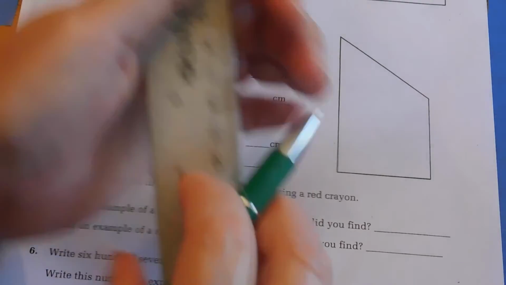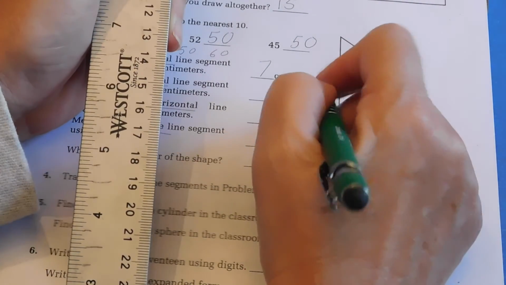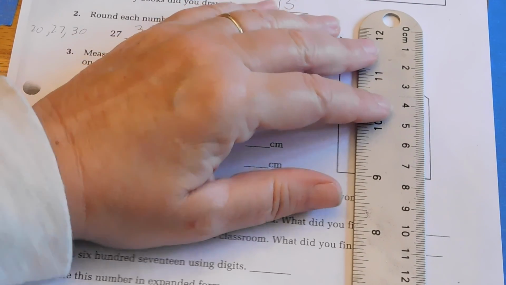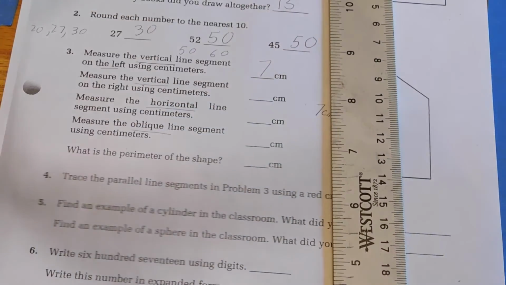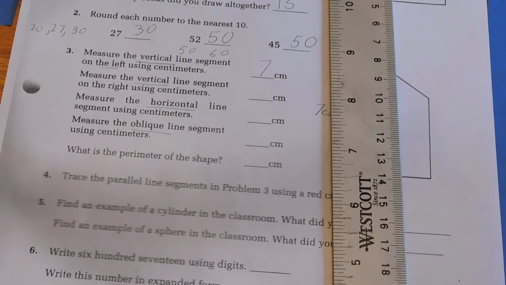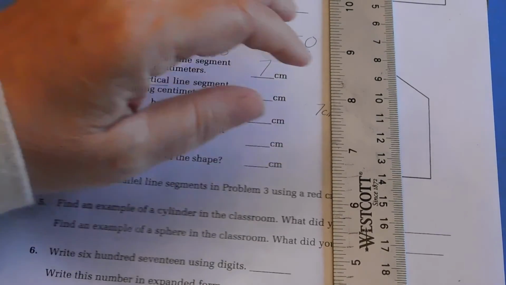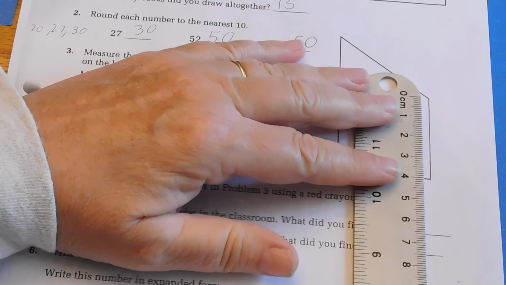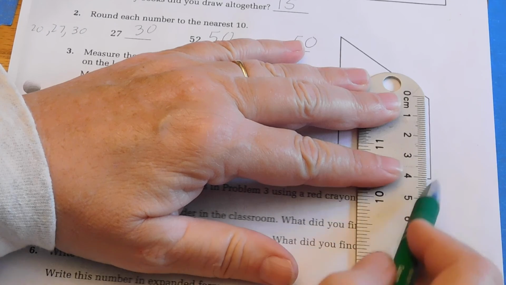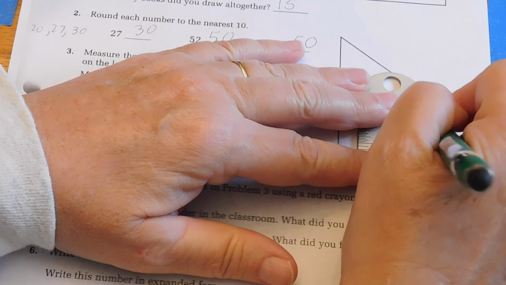So I'm going to measure this one next. I'm going to write it here just to make sure that I'm... uh-oh, I dropped my pen, hang on. Bumped my head on the table. So I line my 0 up, and it's 1, 2, 3, 4. 4 centimeters.